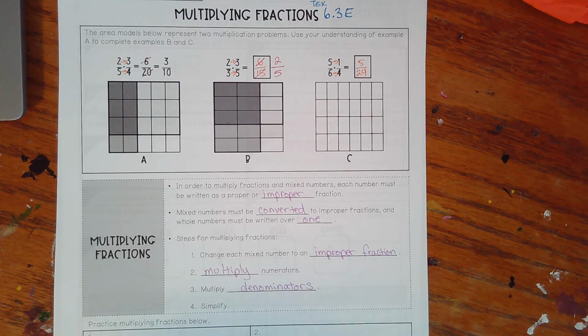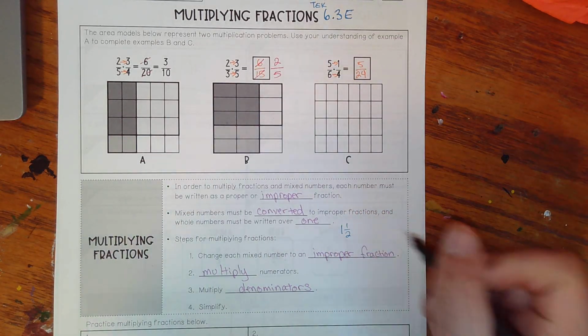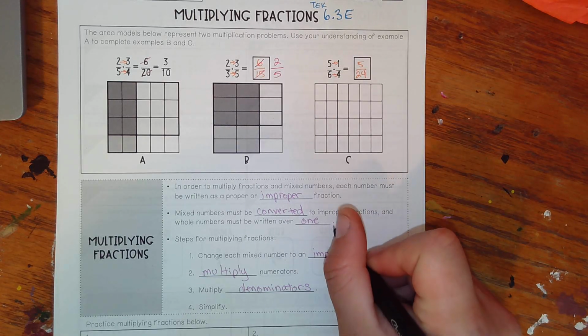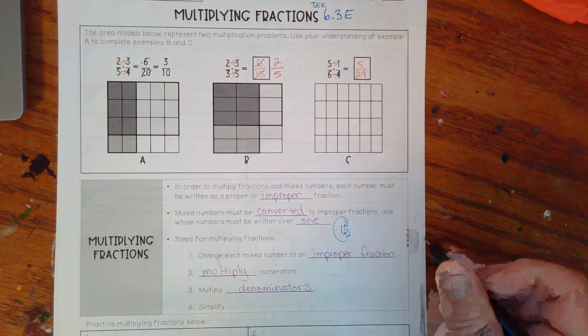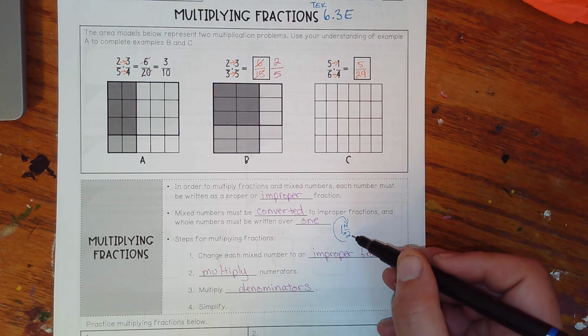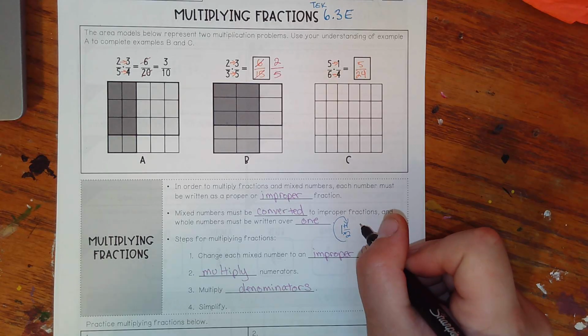When they say a mixed number must be converted, let's say I have 1 and 1/2. That needs to be converted. In class, we've been learning this trick called walk around Texas, even though it's an addition sign and a multiplication sign. So 2 times 1 is 2, plus 1 is 3.